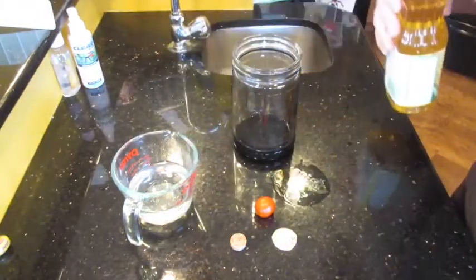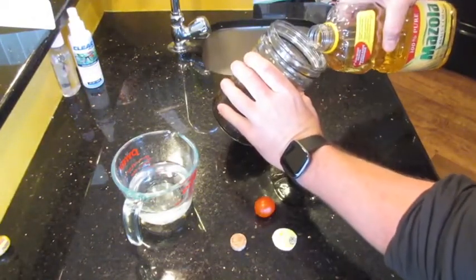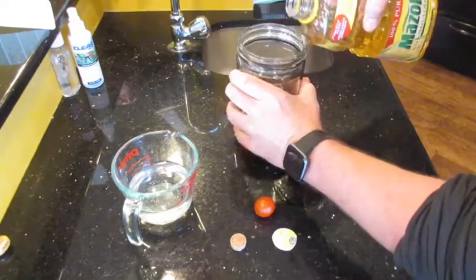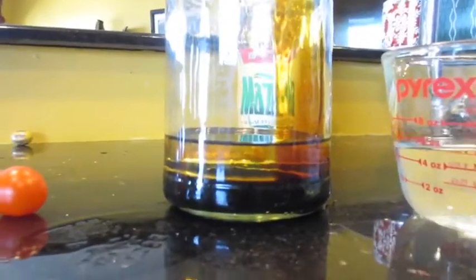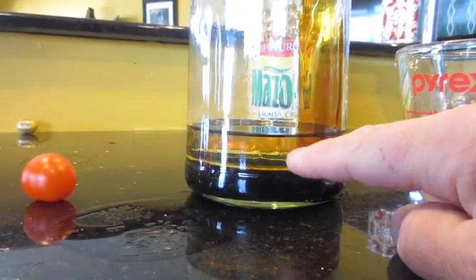So the next thing I'm going to put in there is some vegetable oil, and I'm going to turn that a little bit and just pour it on top. So far we can see that we've got the molasses and then the vegetable oil.